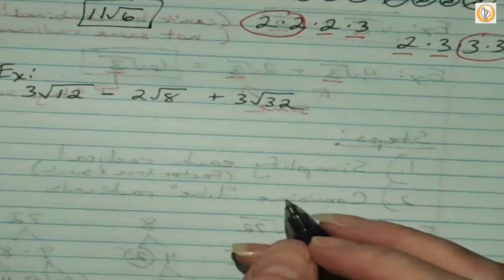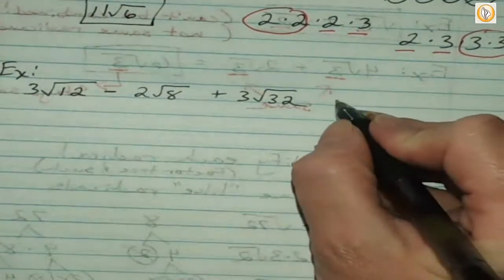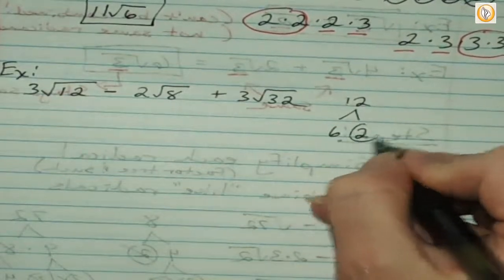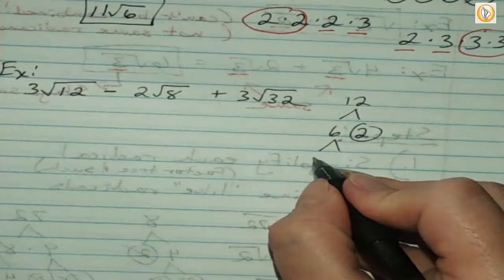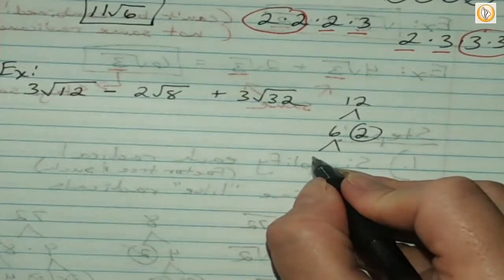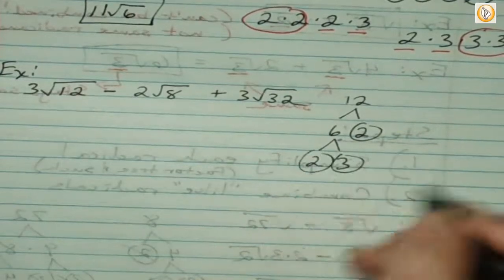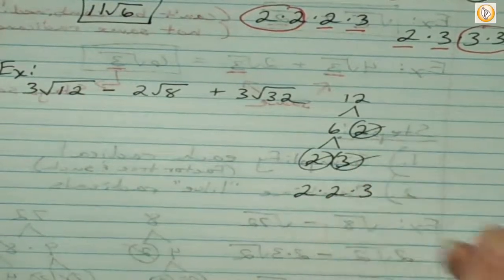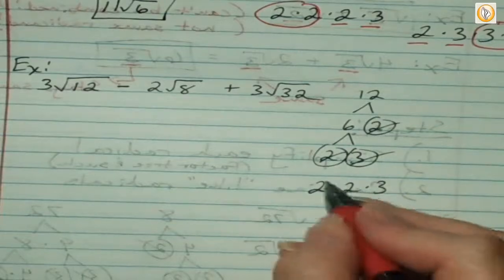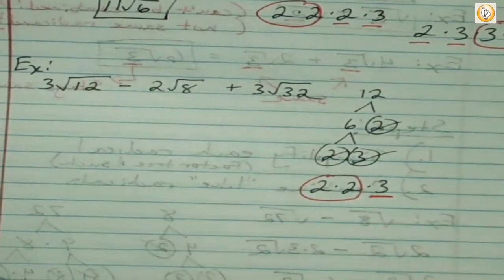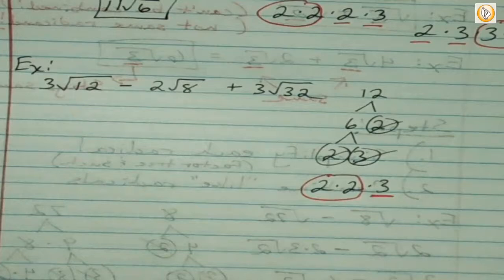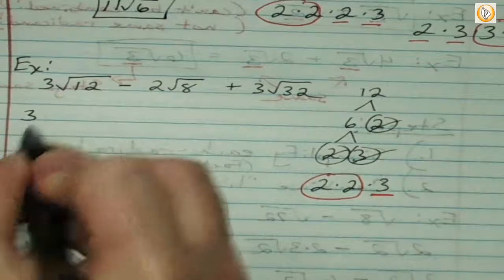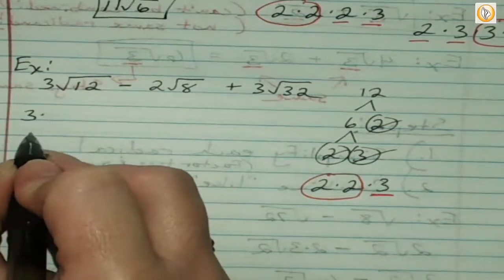So first, grab the 12 and put it in a factor tree, and do 6 times 2, 6 times 2 times 3. Okay. And then so we write down our prime factors. What do I circle? This pair of 2s. And then the 3 is left over, so how do I rewrite 3 times square root of 12? The 3 that was outside the 12. You pull it down and times 3 again.